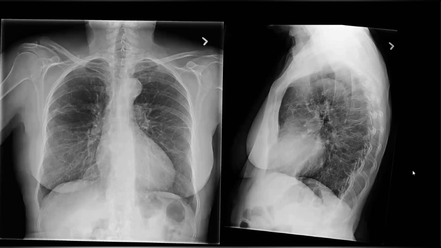Since I am unable to appreciate any nodularity in this pattern, LCH would be my second differential. I will also correlate with the history of smoking, which will be very informative in this case.